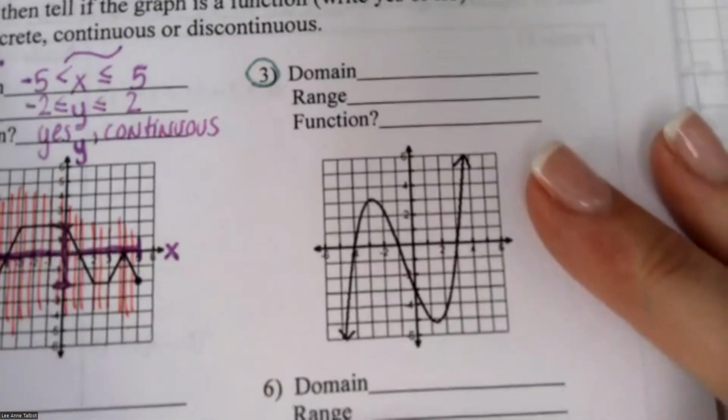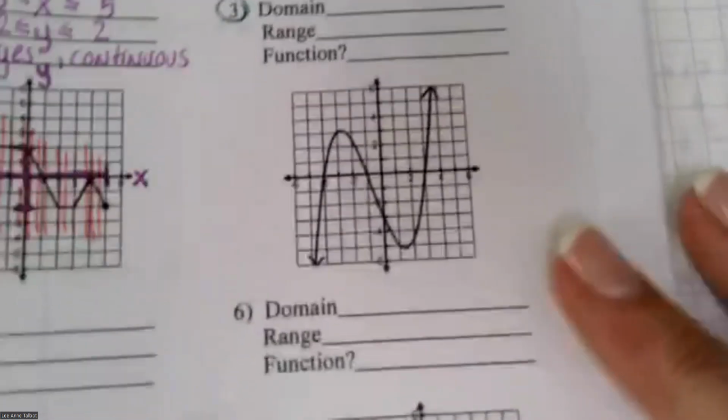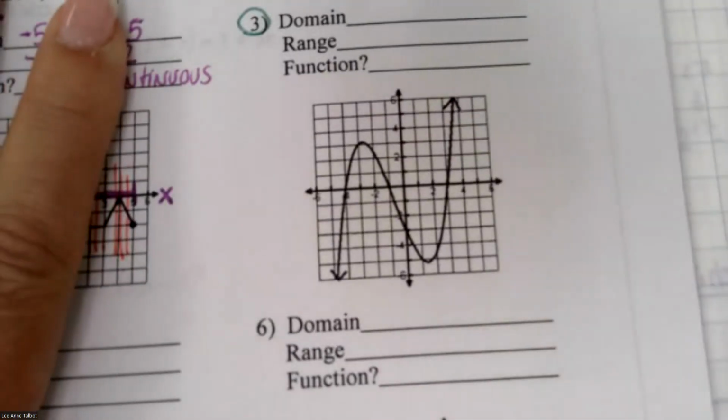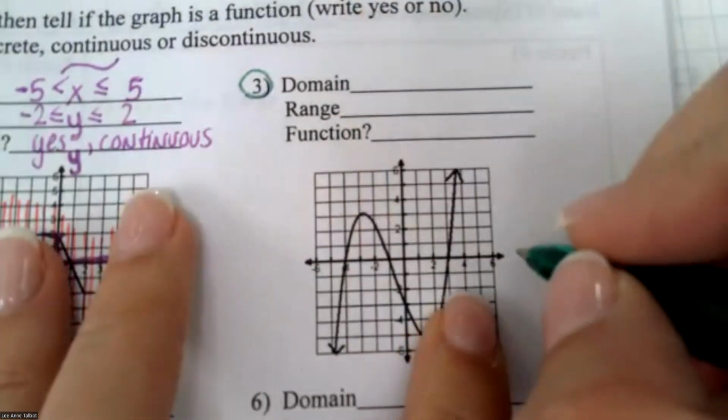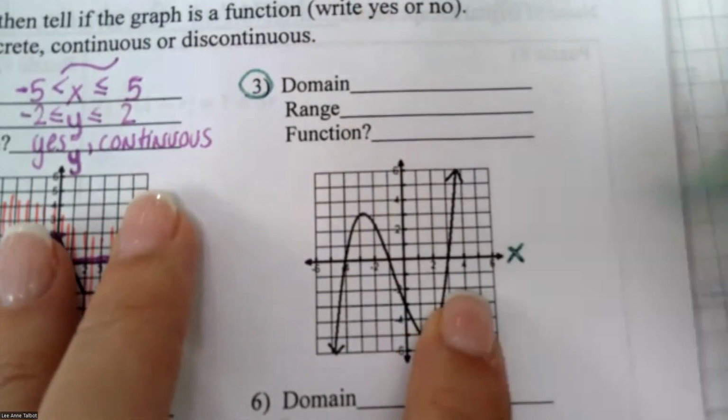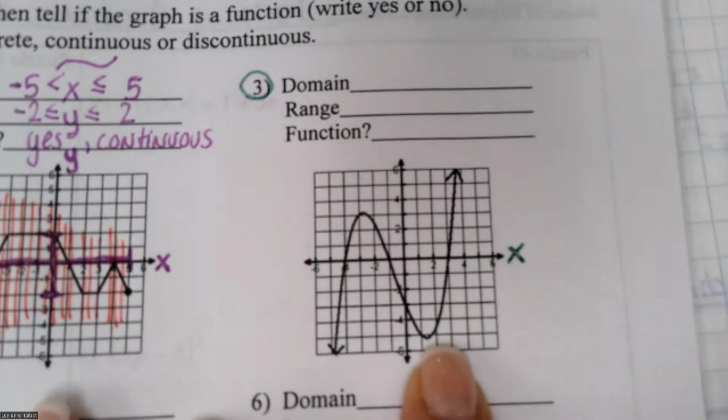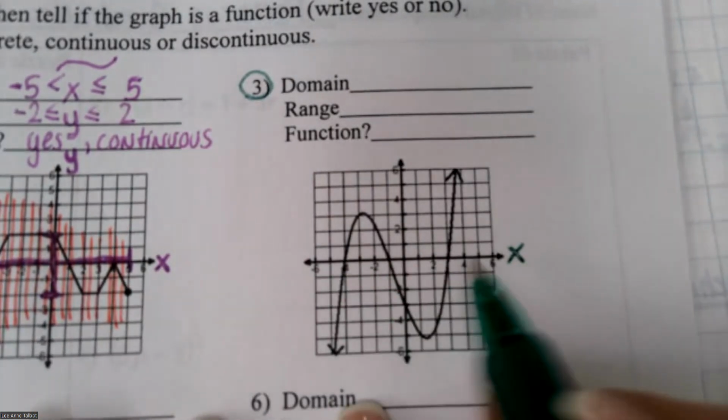All right, now I'm going to ask you to engage that part of your brain where you're understanding that this is hard and you're still learning it and it's okay. All right, domain is the X. I'm going to deliberately put an X on the X axis and I'm going to mark up the X axis.